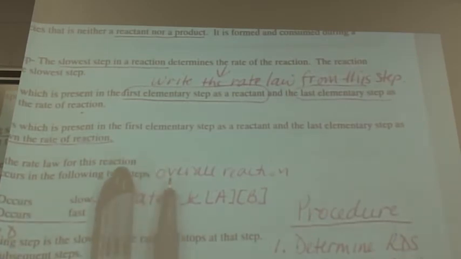So I think the slowest step, we read the rate law from it, but wouldn't the other steps still take time? They do, but the whole rate cannot go any faster. Yes, it does take time. But remember what the rate is, the change over time, not the time involved.